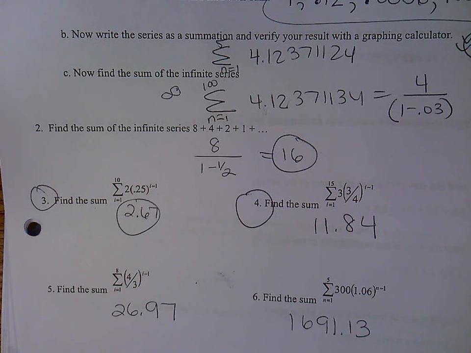Well, no. So this is the number 2. What is 1 minus 1/2? Okay. When you plug in 0, what's anything to the 0 power? 1. So this number is 1, not 2. First term. Okay. So then what is 1 minus 1/2? 1/2, right? So what is 1 times 2?